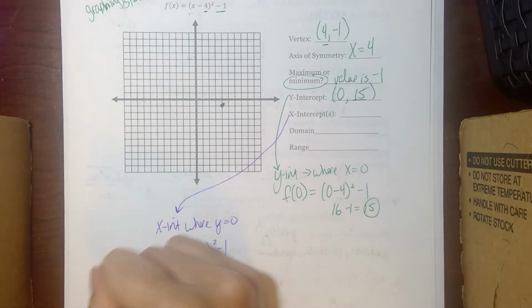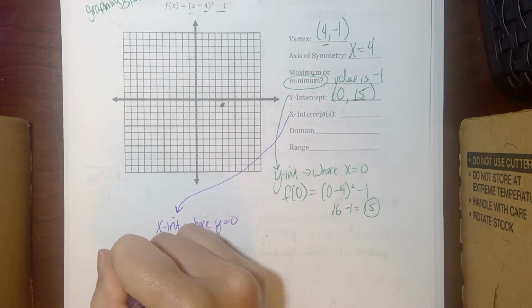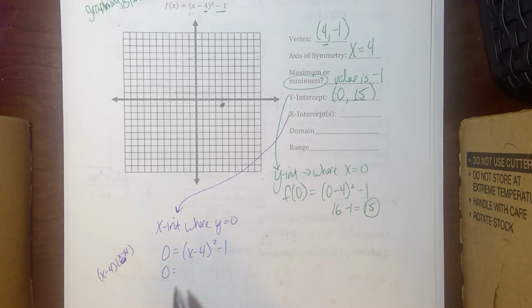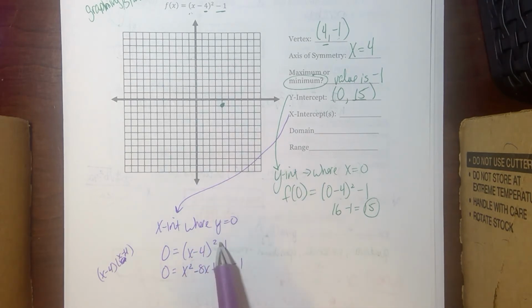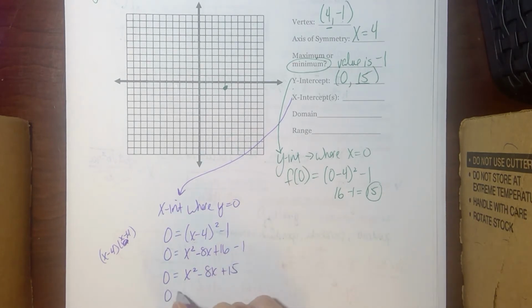I can come over to the side and step out the process of FOILing that, or I can use my shortcut. First term squared gives me x squared. Multiply the terms together times 2 to get my outside and inside products. So that would be -4x times 2 is -8x, and then -4 squared is a positive 16. And I still have that -1. That gives me x squared minus 8x plus 15, and that is factorable.